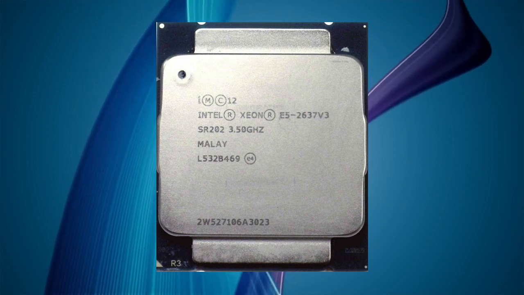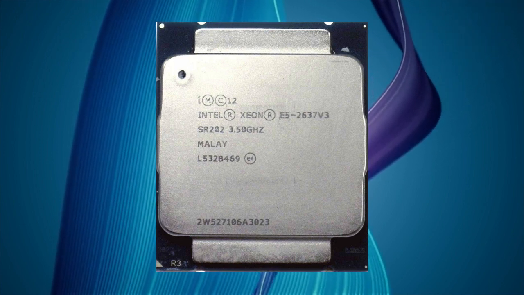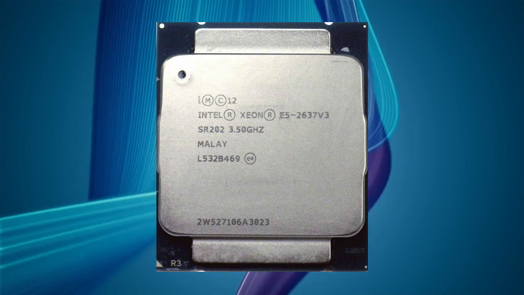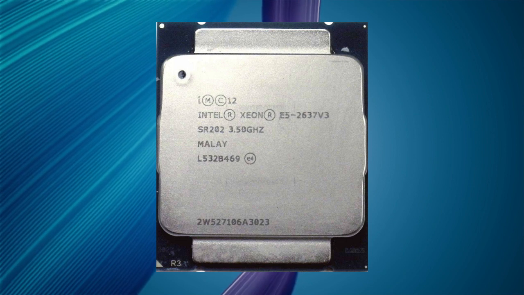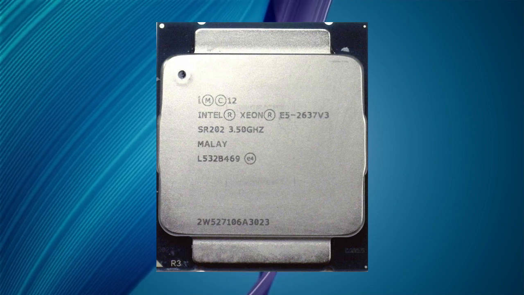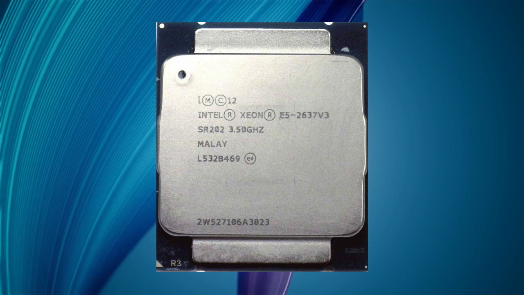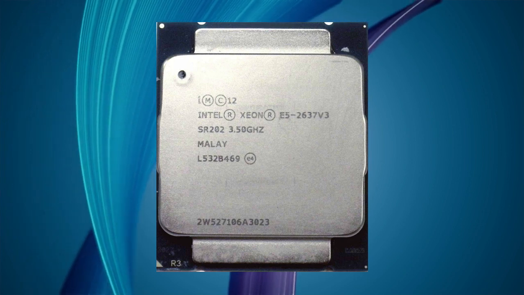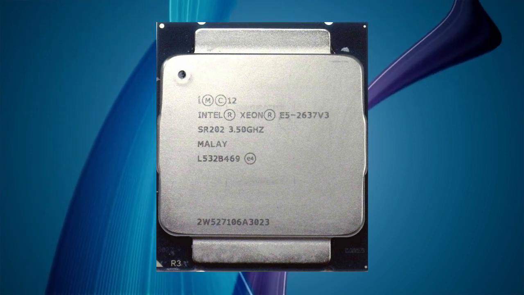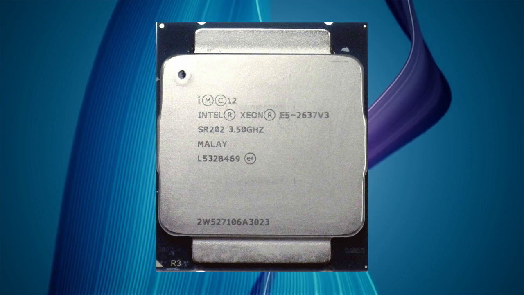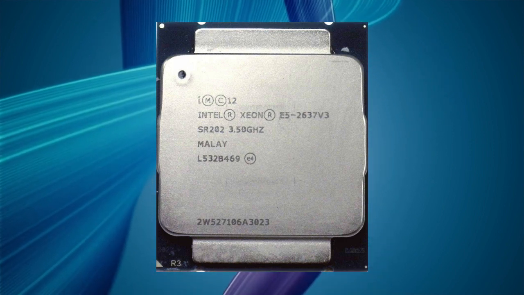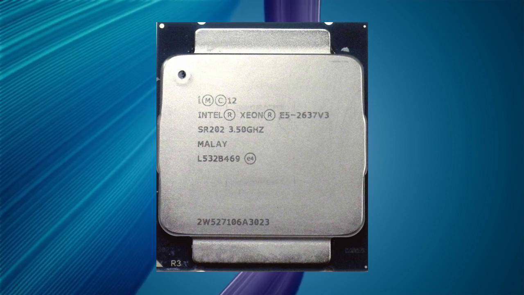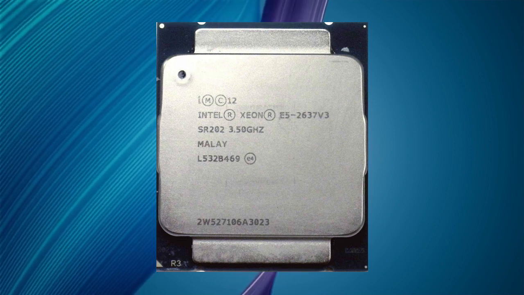Virtualization: The Xeon E5-2637 v3 includes support for virtualization technologies such as Intel Virtualization Technology, VT-x, and Intel Virtualization Technology for Directed I/O, VT-d. These features allow the CPU to run multiple virtual machines, VMs, simultaneously, which can help to increase the efficiency and utilization of server and workstation environments.